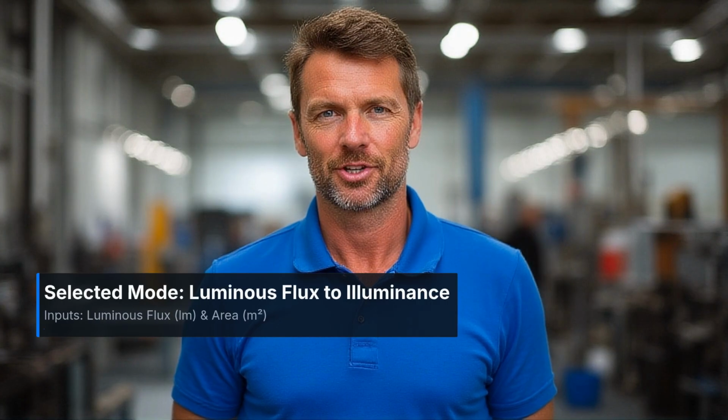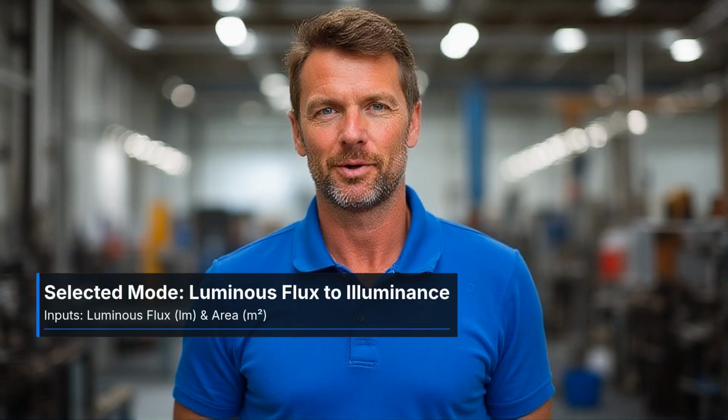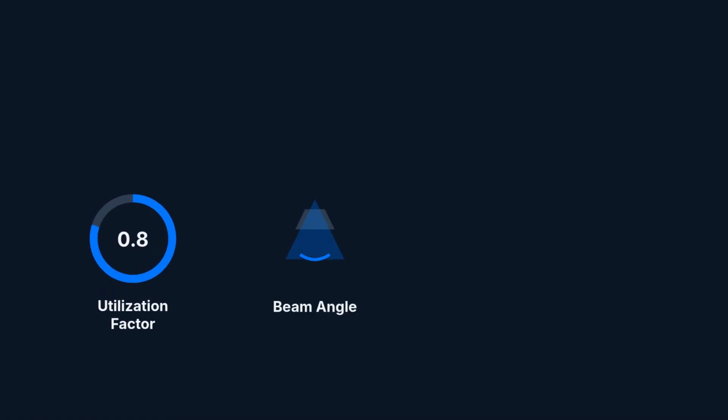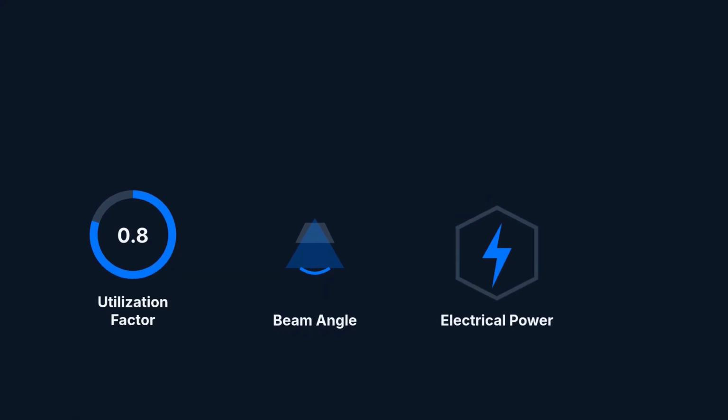For today's demonstration, let's use luminous flux to illuminance mode, which requires 2 inputs: luminous flux in lumens and area in square meters. Some modes include an additional utilization factor field ranging from 0 to 1, while others require beam angle in degrees or electrical power in watts.